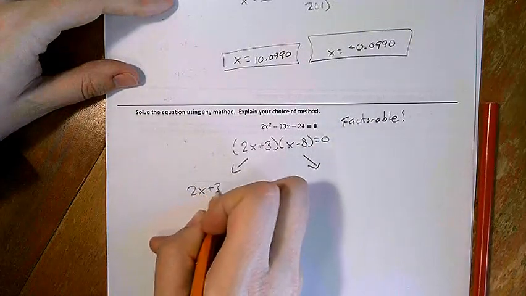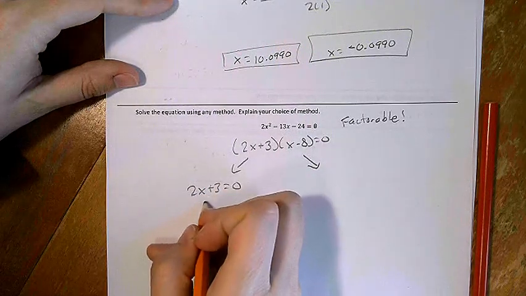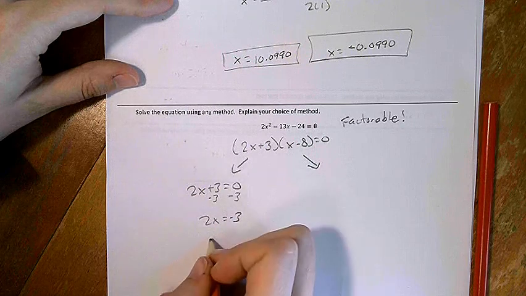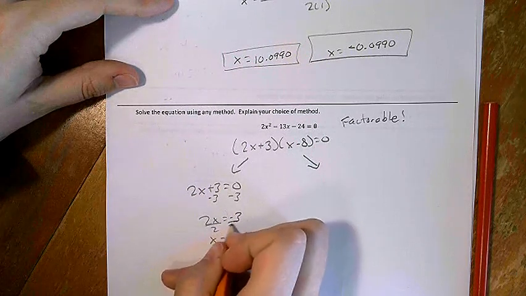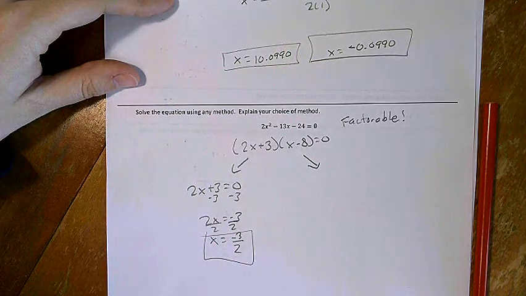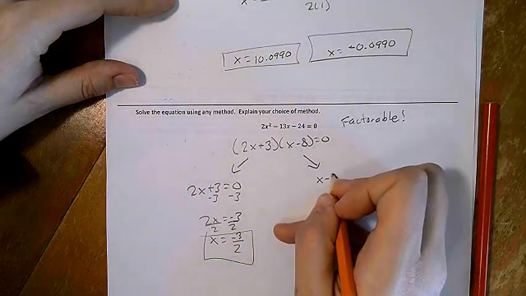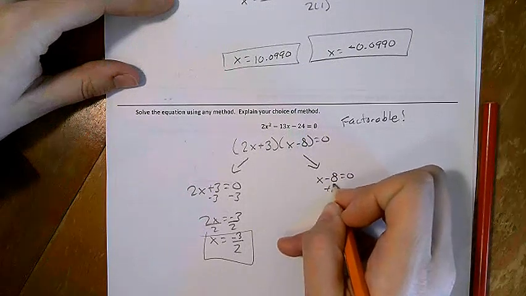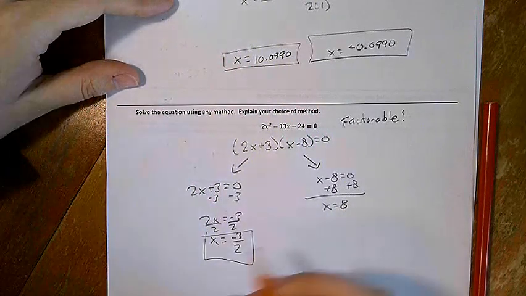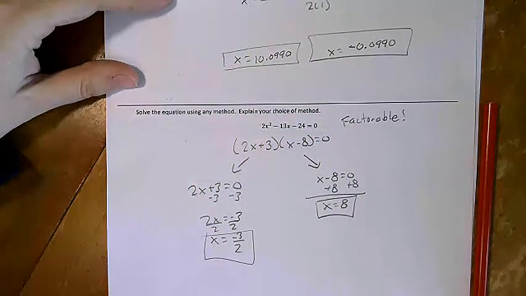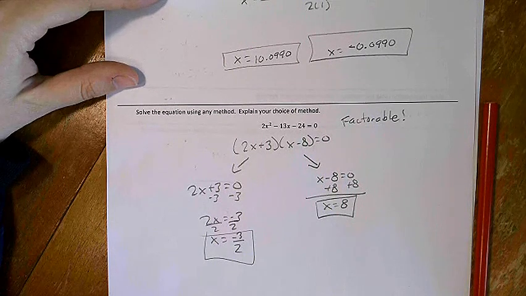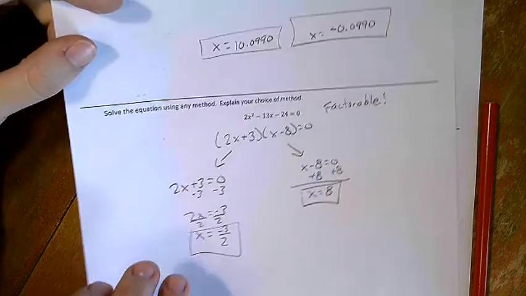So if 2x plus 3 was the 0, then I would subtract 3 on both sides. 2x equals negative 3, divide by 2. So I would get x equals negative 3/2 for my first answer. For this one, if it was x minus 8 equals 0, I'd add 8 on both sides, and I would get x equals 8. So those should be the two answers you have. x equals negative 3/2 or negative 1.5, and x equals 8. Let's check out 2 more problems.